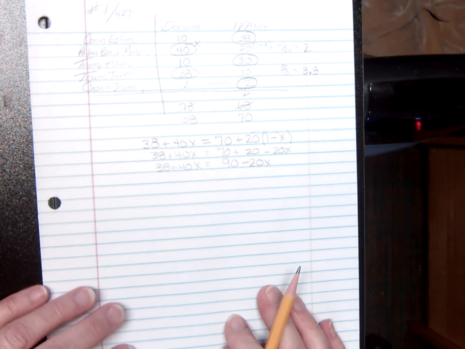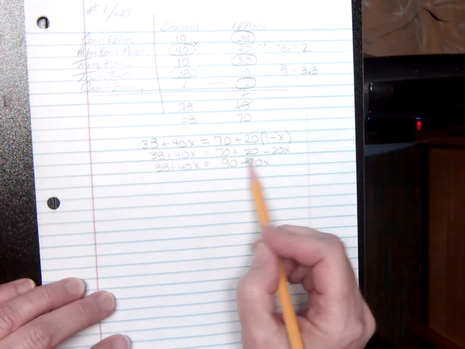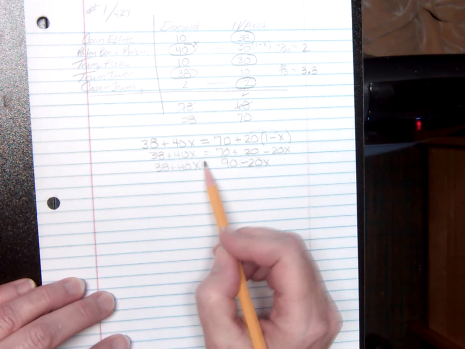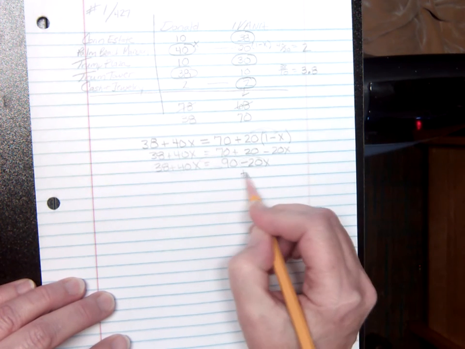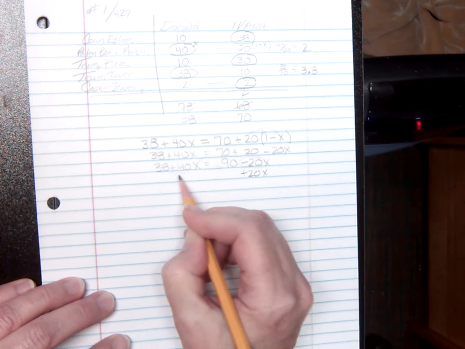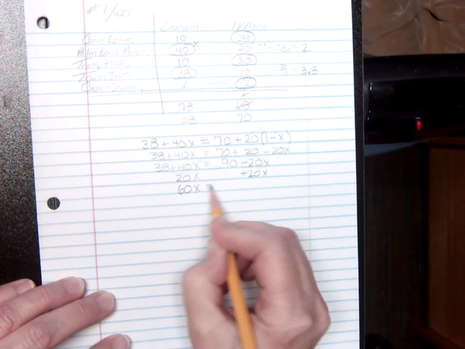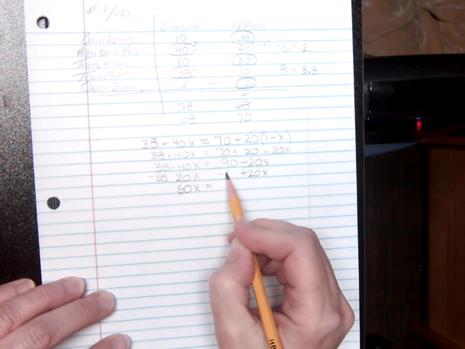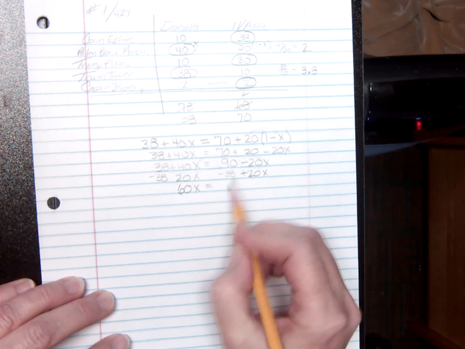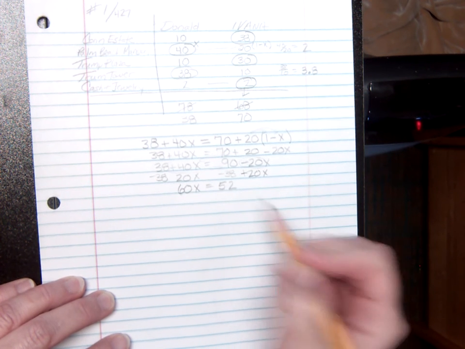Okay, so now I have my variables on both sides. So once again, I want to move my variables to one side and my numbers to the other. So if I add my 20x to both sides, I will have 60x here. And then if I subtract 38 from both sides, I will have 52 here.